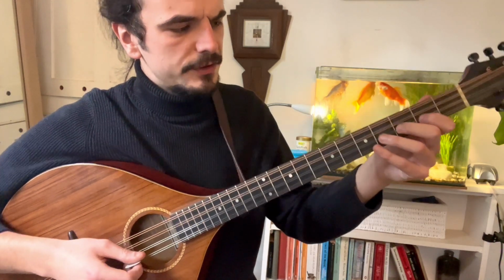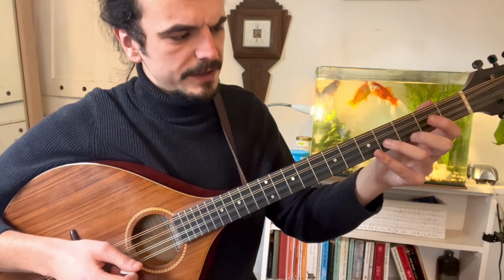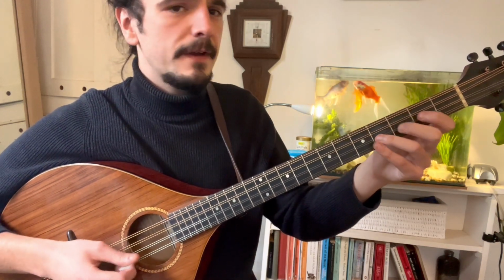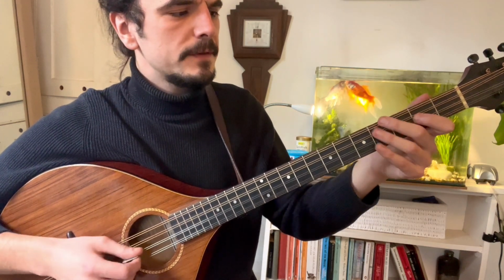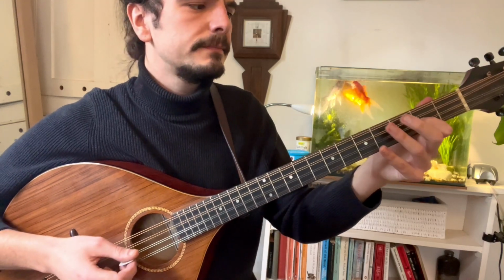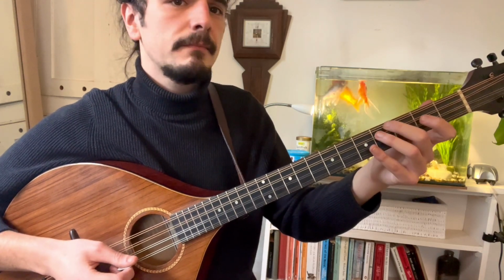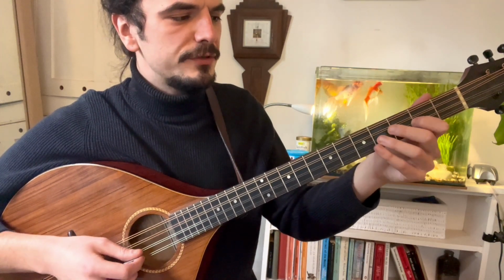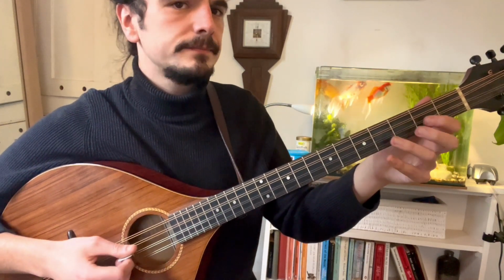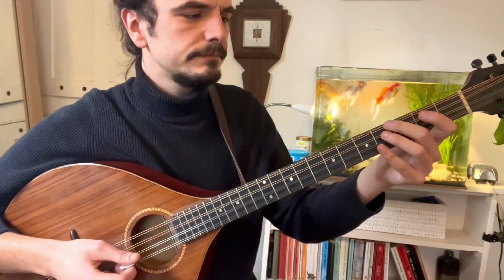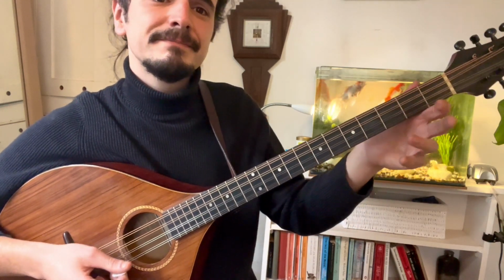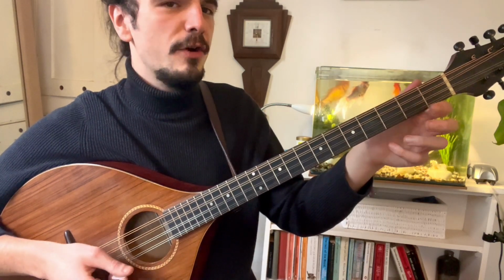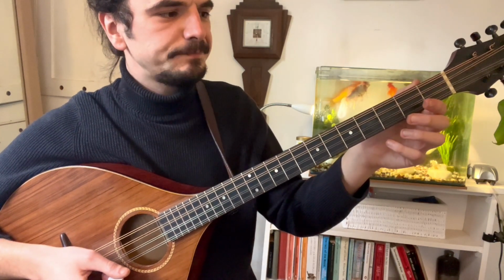Initially we're going to go open top D, back to 4th fret A, and then return to open top D. So maybe try and add that in. If you've got that, you're just going to add in a couple of extra notes at the end there, which sound like this. Those extra notes are open, 2nd, open, open on your top D.